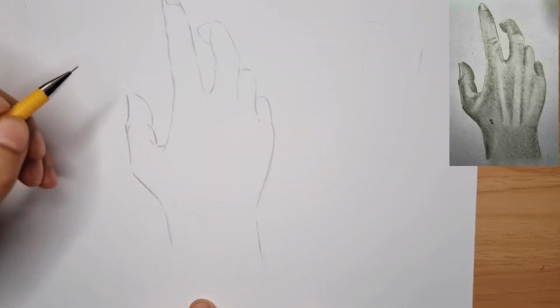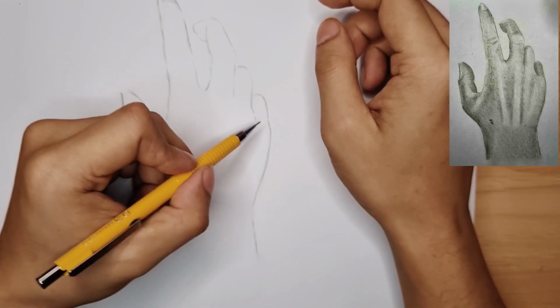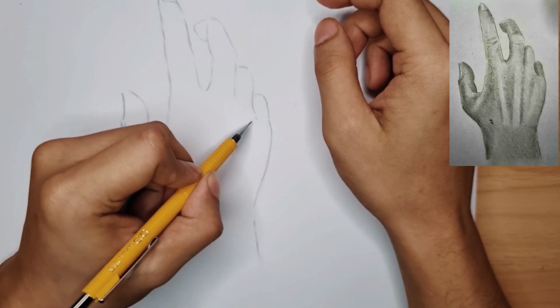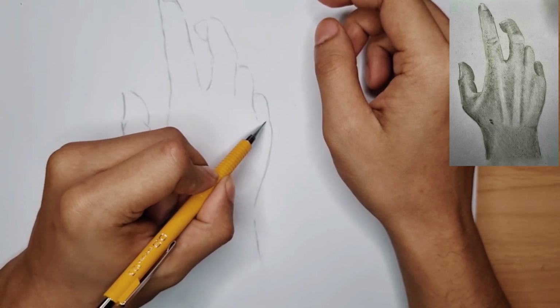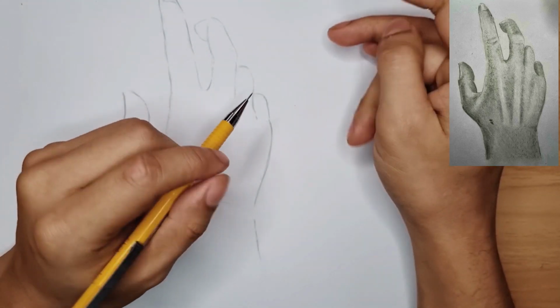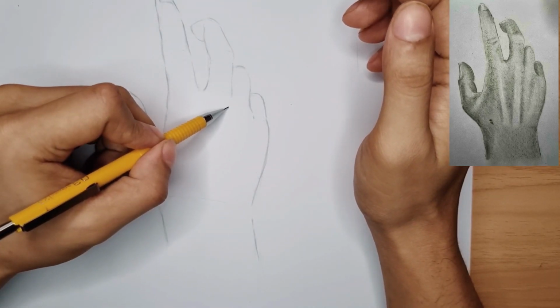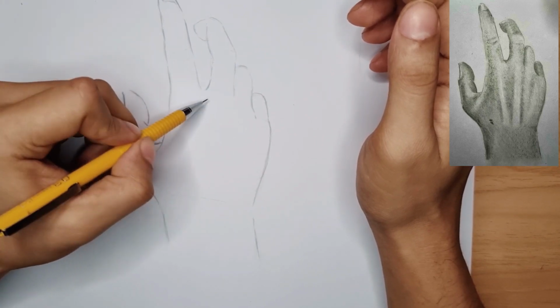This portion I'm trying to make more like a hand, including the knuckles and everything. So we're gonna have one knuckle over here, and then I'm trying to see where the shading would be required to make it look more like the knuckle. Another one is gonna come over here and one over here.